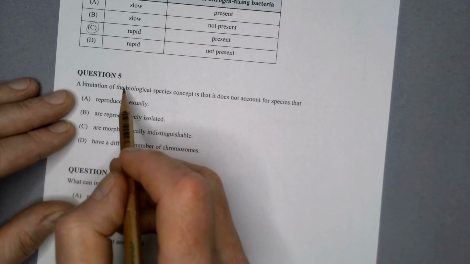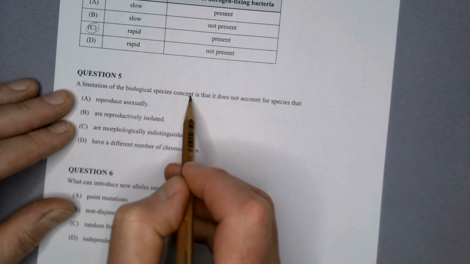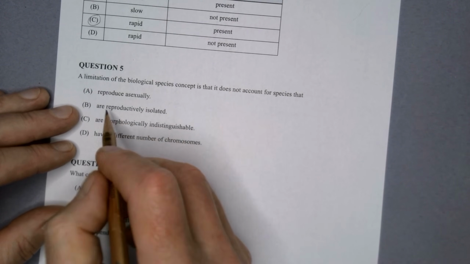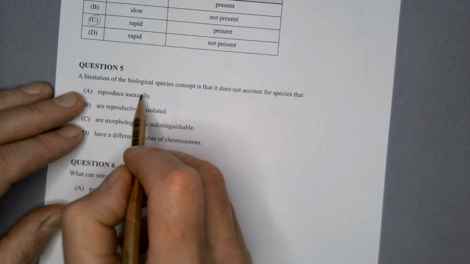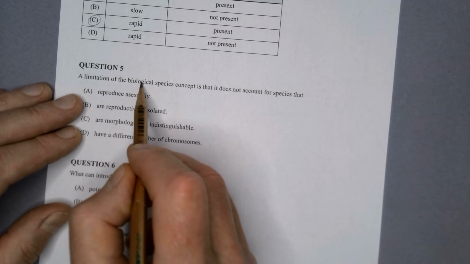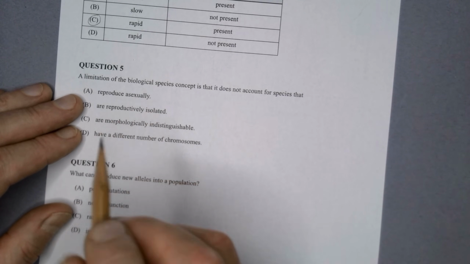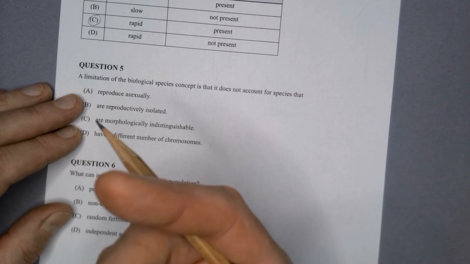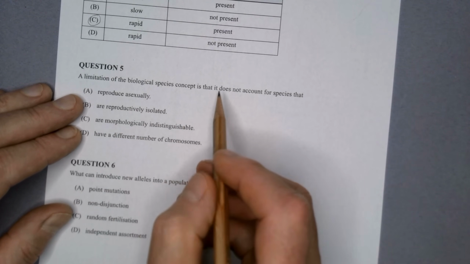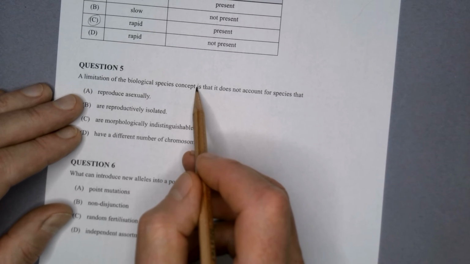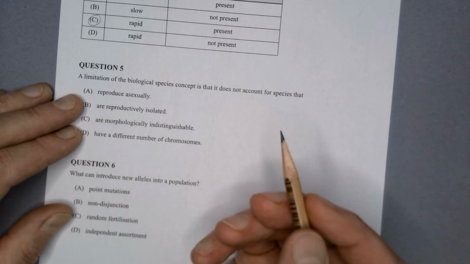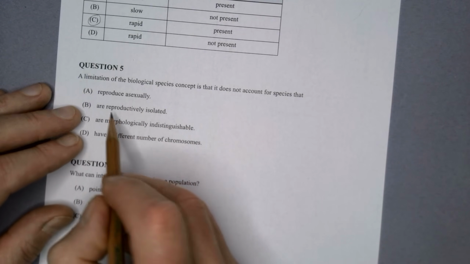Right, question 5. A limitation of the biological species concept is that it does not account for species that reproduce asexually. Well, that's the classic one, because the idea of the biological species concept, remember, is if two individuals can interbreed and produce fertile, viable offspring, then they are the same species. Now, if you reproduce asexually, you can't do that test, so it doesn't really account for that.